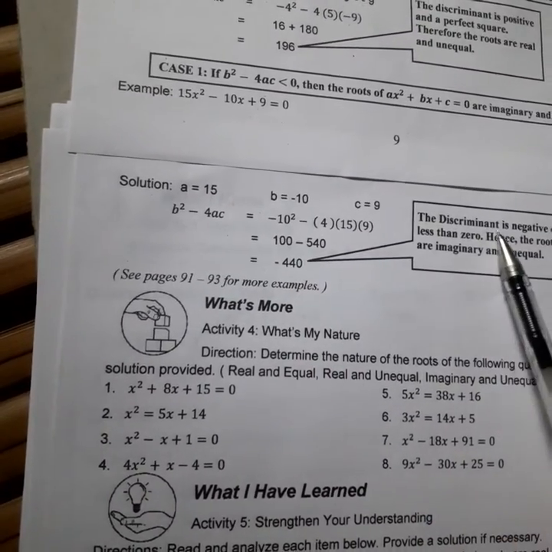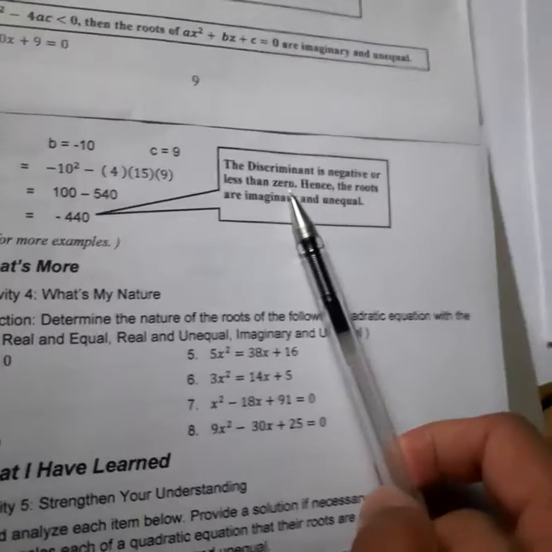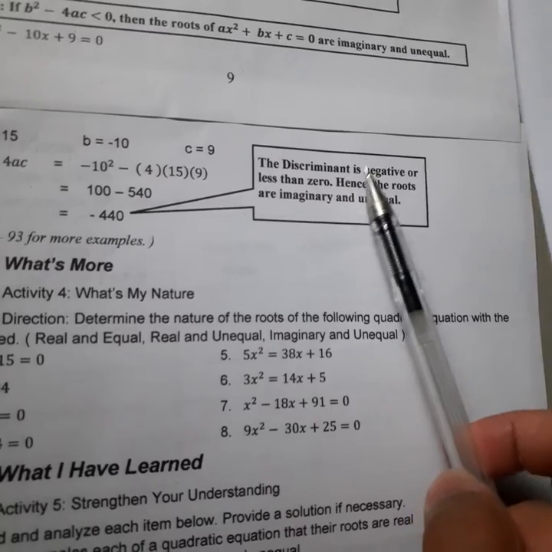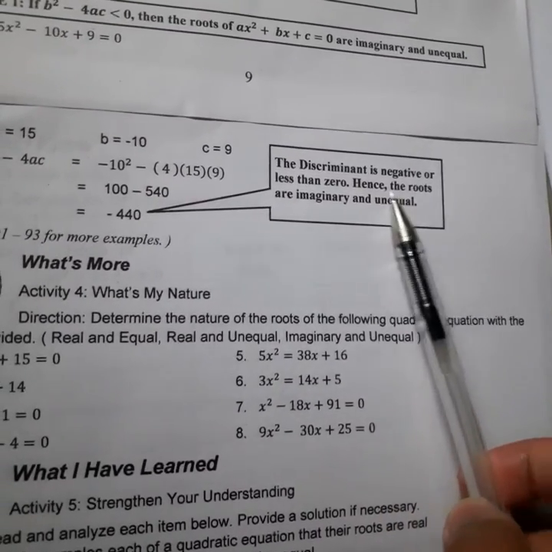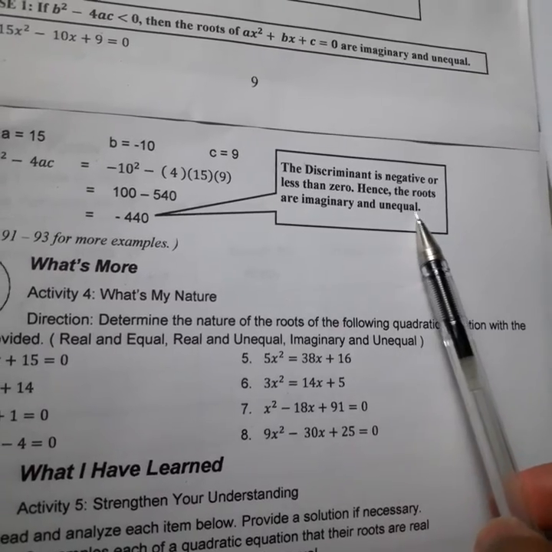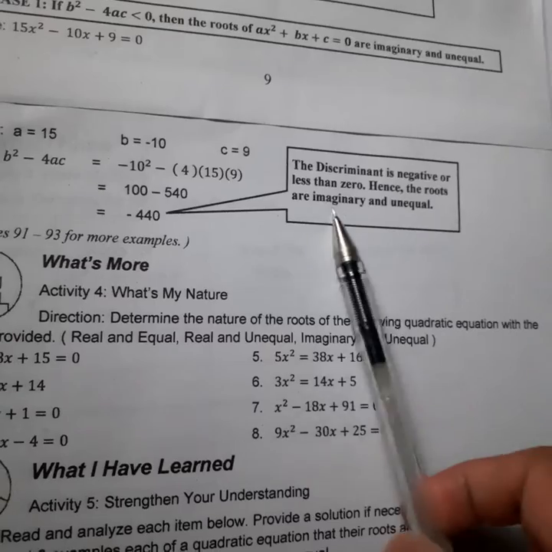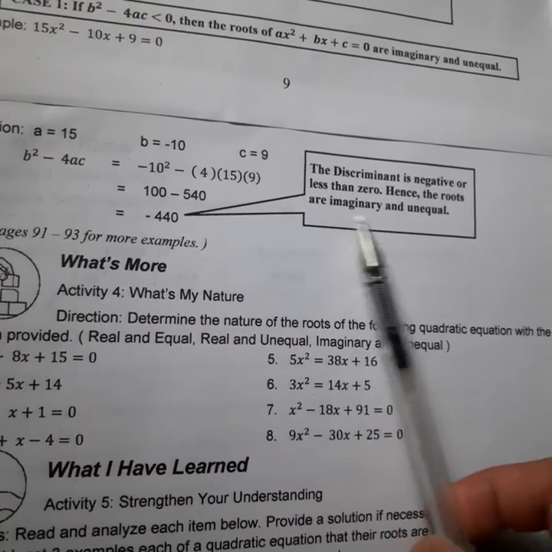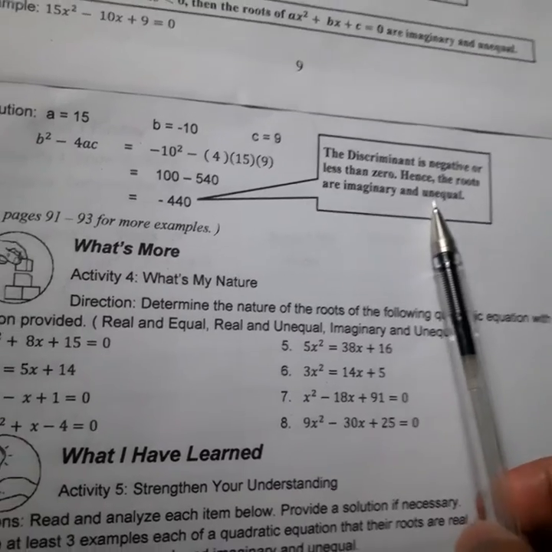Okay, the discriminant is negative or less than 0. Therefore, the roots are imaginary, wala siya roots, wala answer, and unequal.